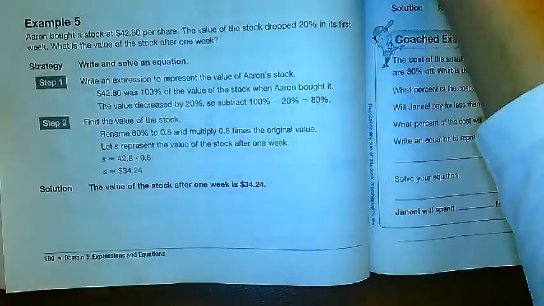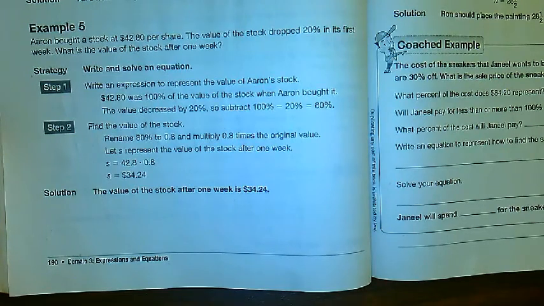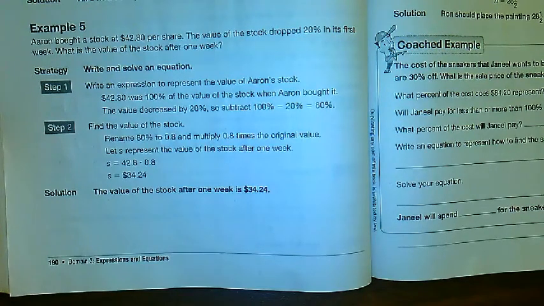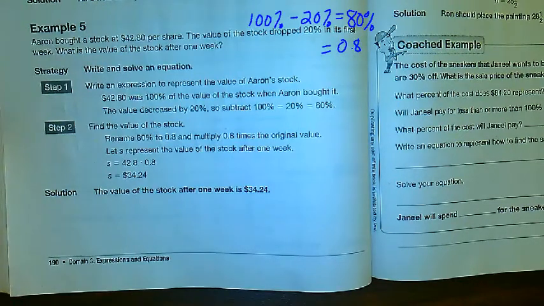And number 5. Aaron bought a stock at $42.80 per share. The value of the stock dropped. Okay, now we're dropping. So this would be 100% of the stock minus 20%. So that would be 80% or 0.8. And again, all of that is right here. I just like to reiterate it.